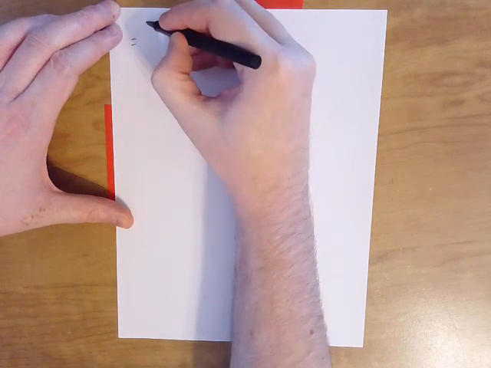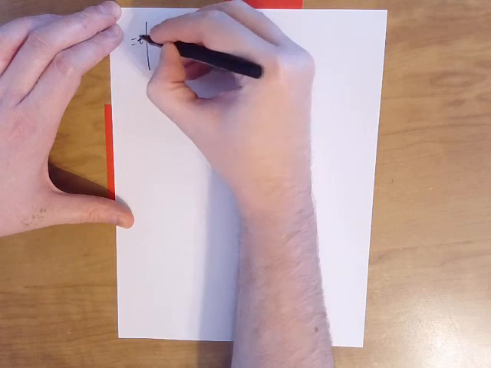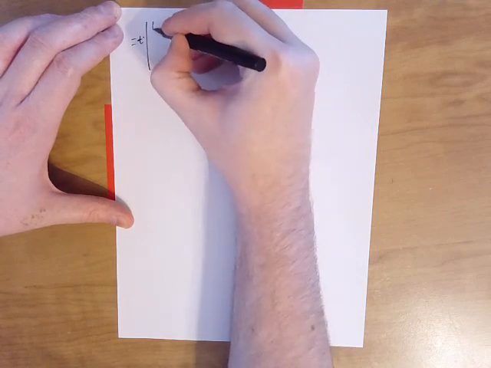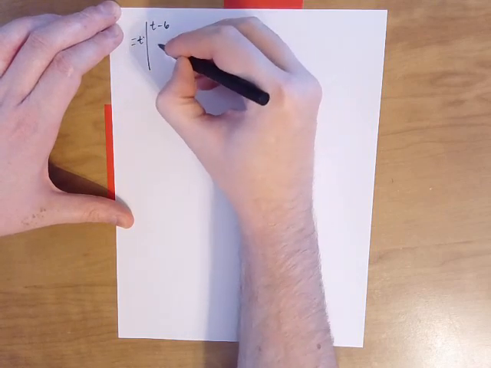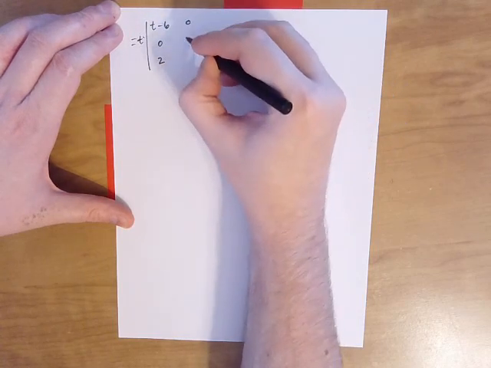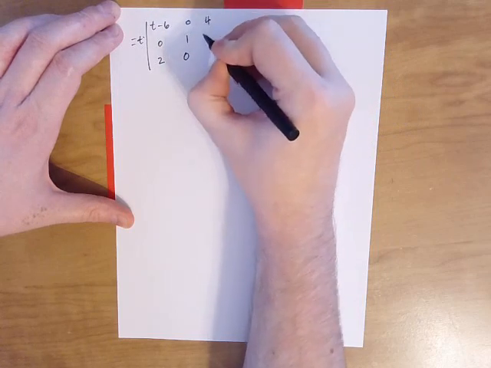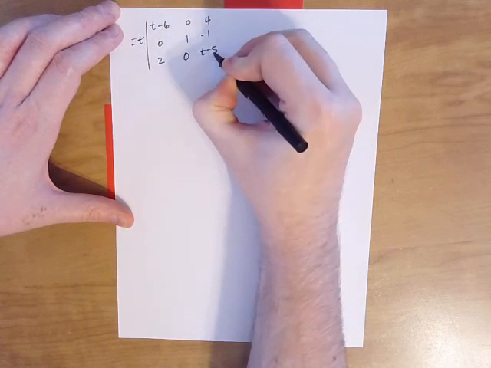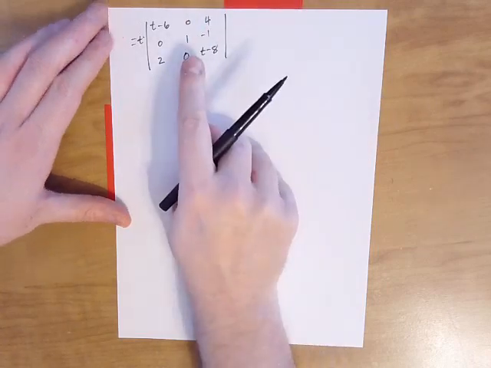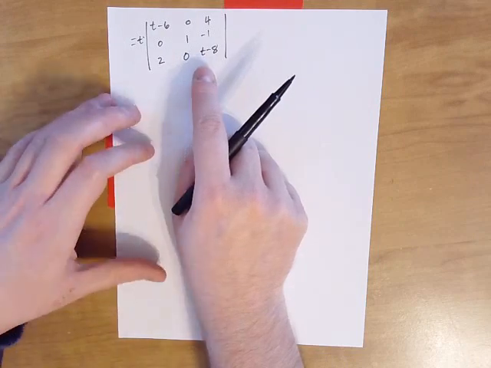So we're working with the determinant of, well, we have a t sitting on the outside here. And then we're taking the determinant of t minus 6, 0, 2, and then 0, 1, 0, and then 4, negative 1, t minus 8. Okay, so now we're choosing to do a column 2 expansion of this determinant.